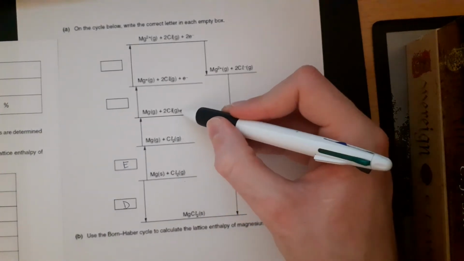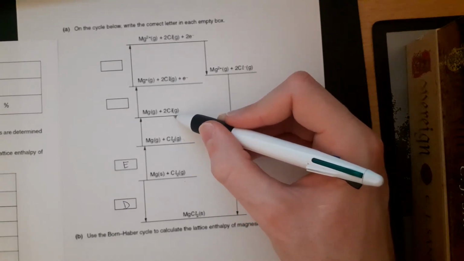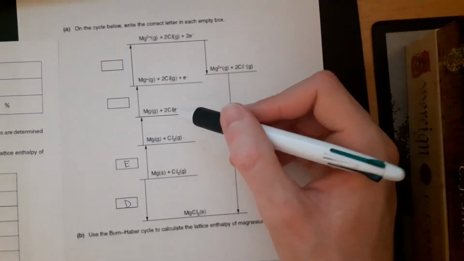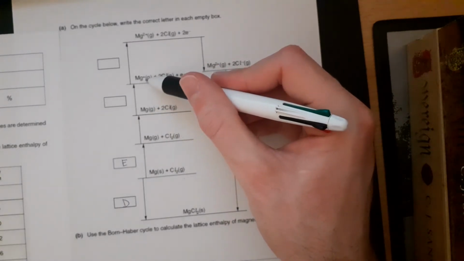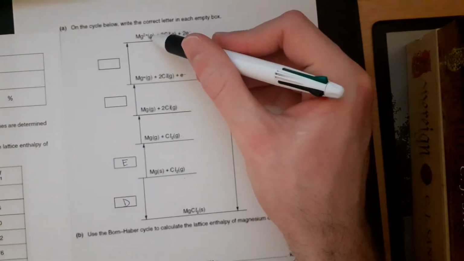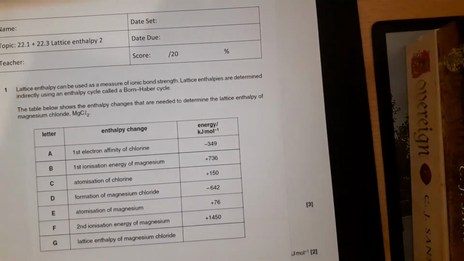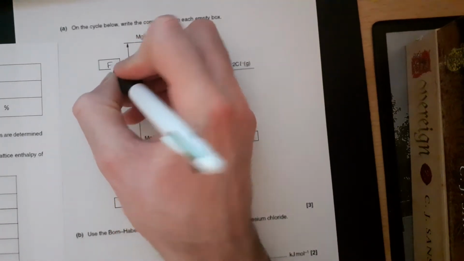Here we've got atomization of chlorine, because we're going from 1 mole of chlorine molecules to 2 moles of chlorine atoms. So that's atomization of chlorine, and for some reason we don't need to put a letter on that one. Okay, fine. Here we've got magnesium as a gas going to Mg+. So this is the first ionization energy, and then this is the second ionization energy of magnesium. So first ionization energy is B, and then the second ionization energy is F. For some reason, they're in a very strange order there. But B and then F. That should be B, and that should be F.